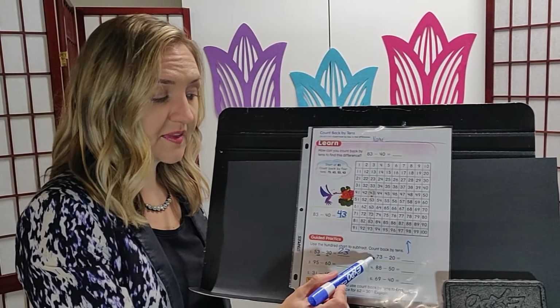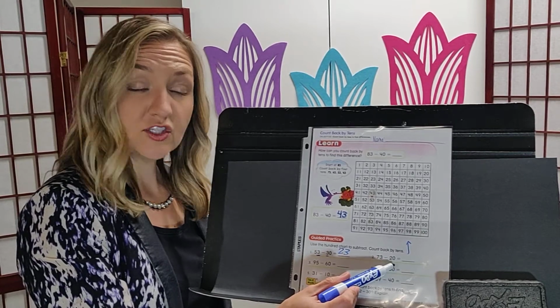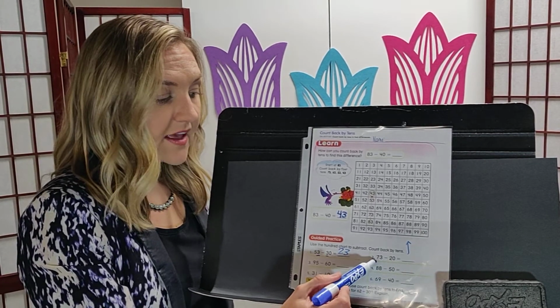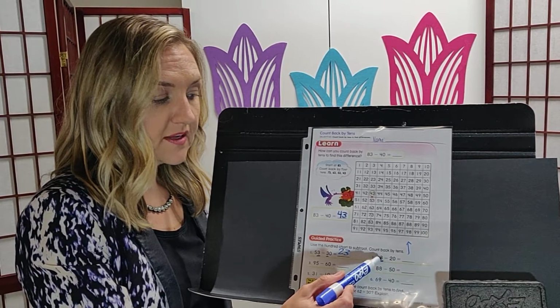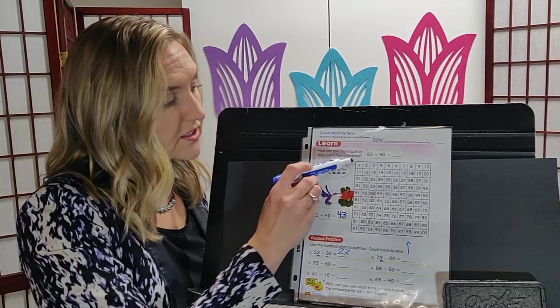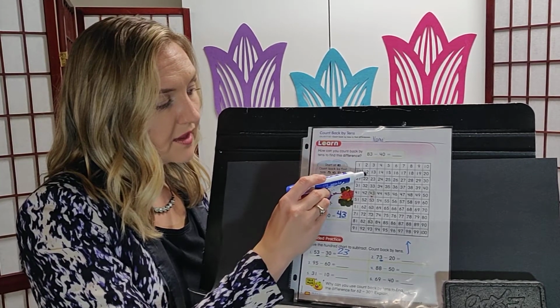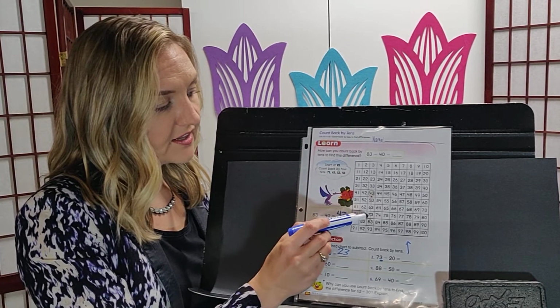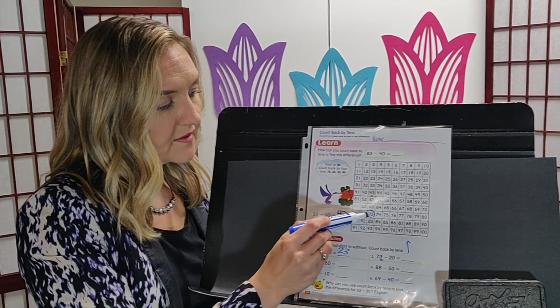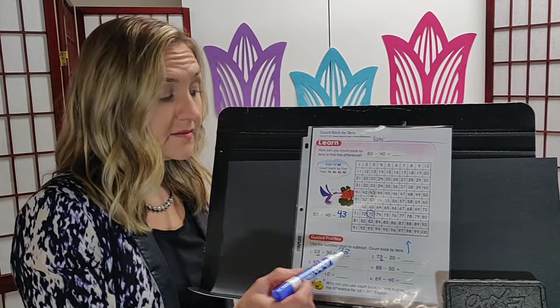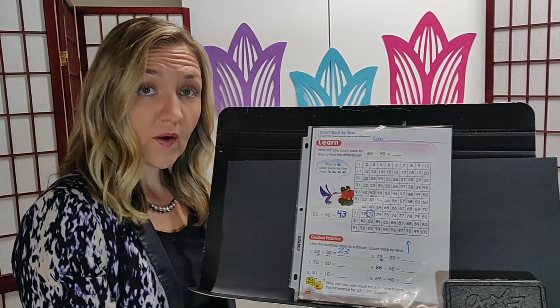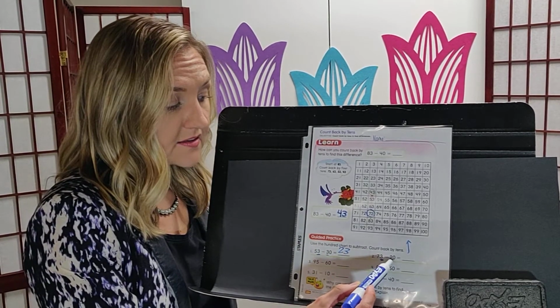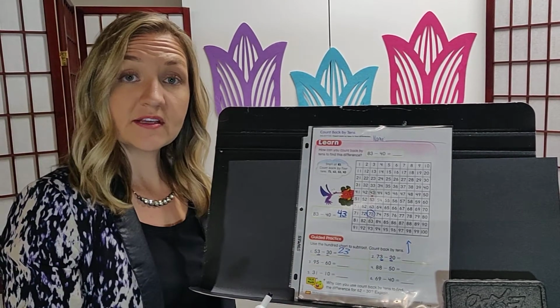Okay, number 2. 73 minus 20. 73 ends with a 3 in the ones place value. So let's go to our threes column until we find 73. Now we're going to subtract 20. 20 is the same as 2 groups of tens.